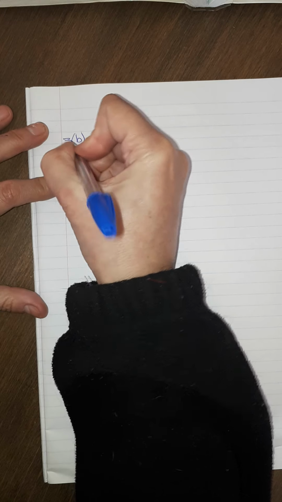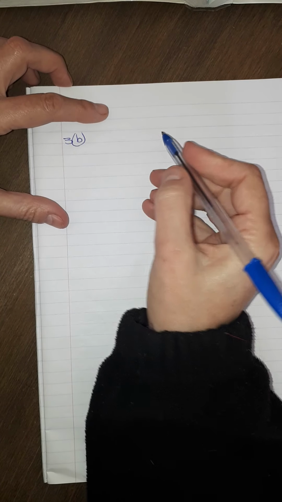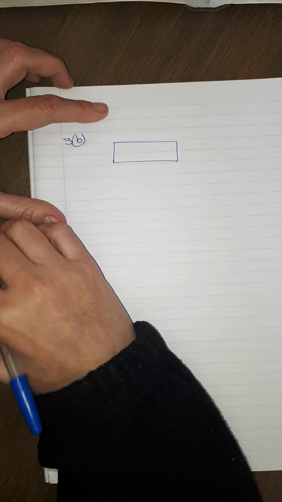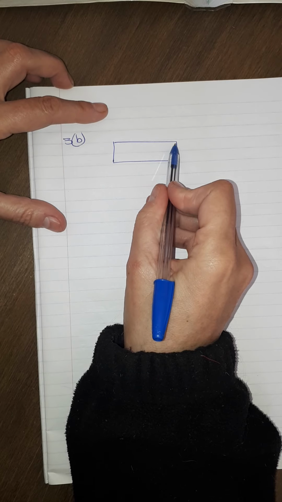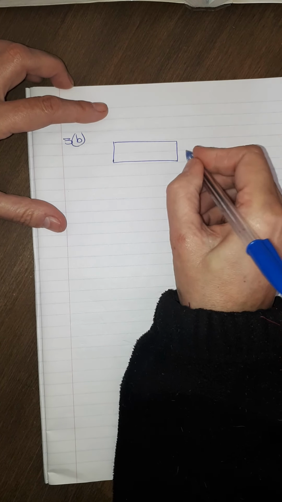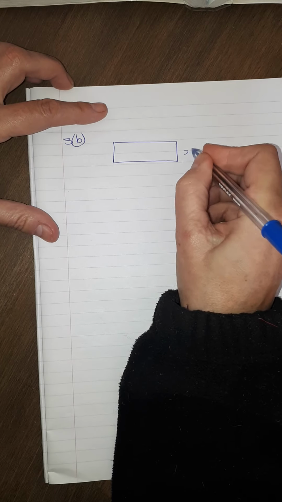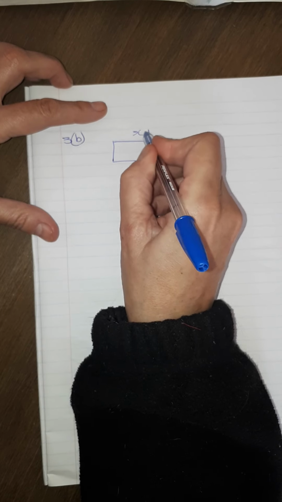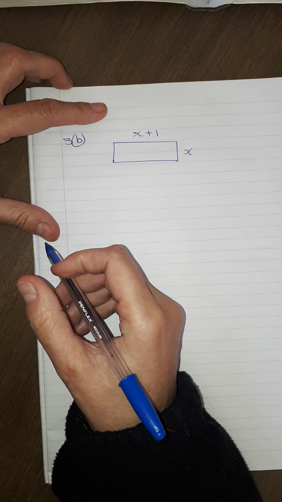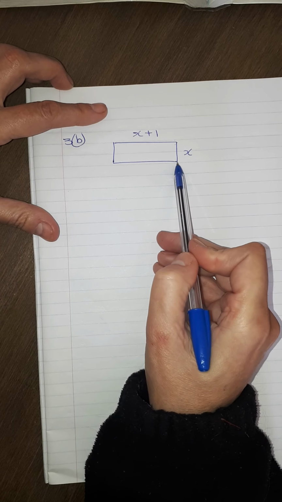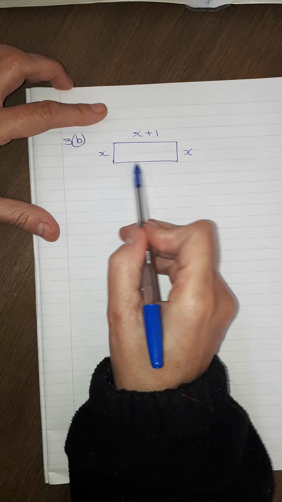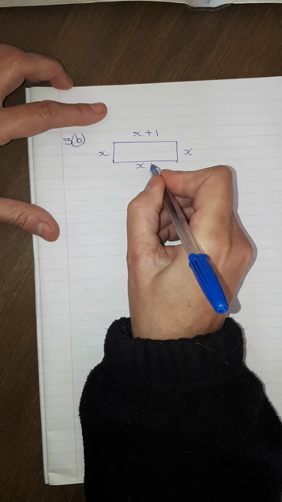Okay, number 3B. So they say the length of a rectangle, so I've got a rectangle. I draw a picture. There's my rectangle. The length is 1 meter longer than the breadth. So I'm going to start with the breadth. This part's going to be x. My length is 1 meter longer, so this will be x plus 1. Now, what do I know about a rectangle? I know that that side is equal to that side, so this will also be x. And this length is exactly the same as that length, so this will also be x plus 1.